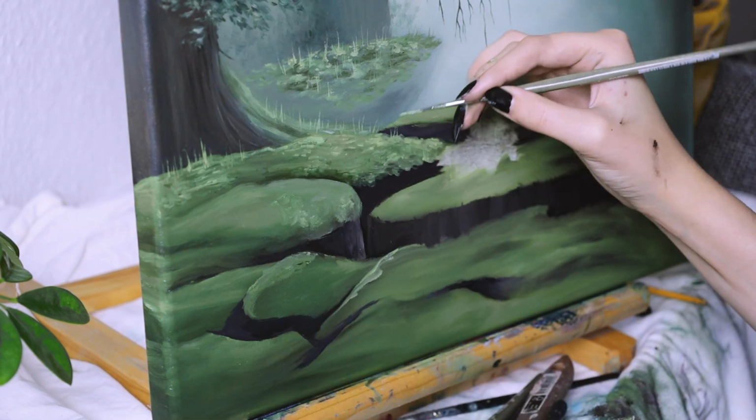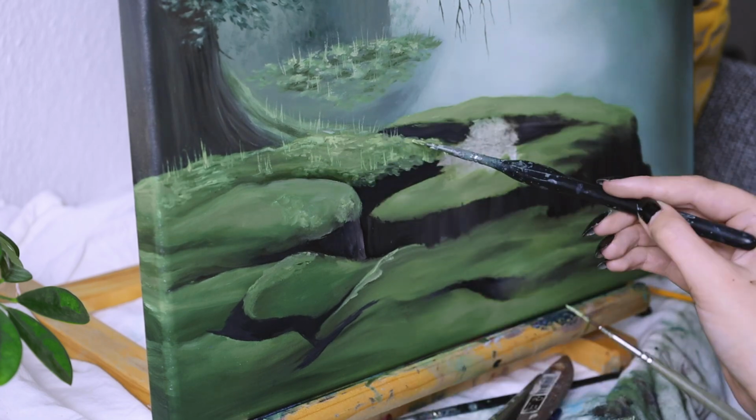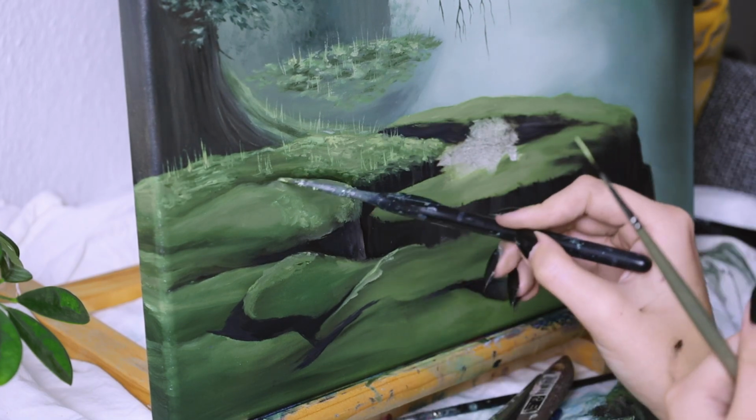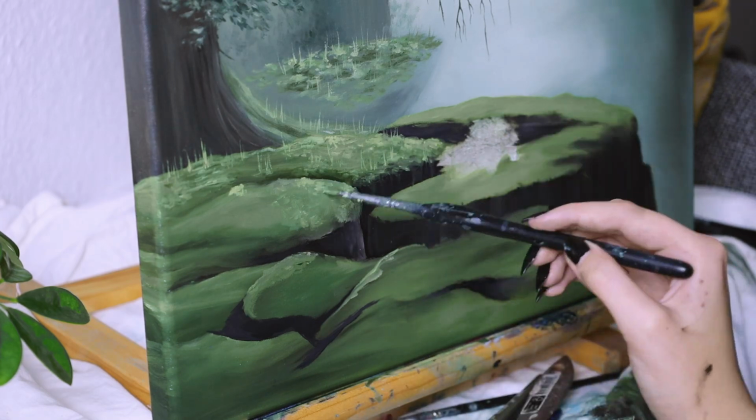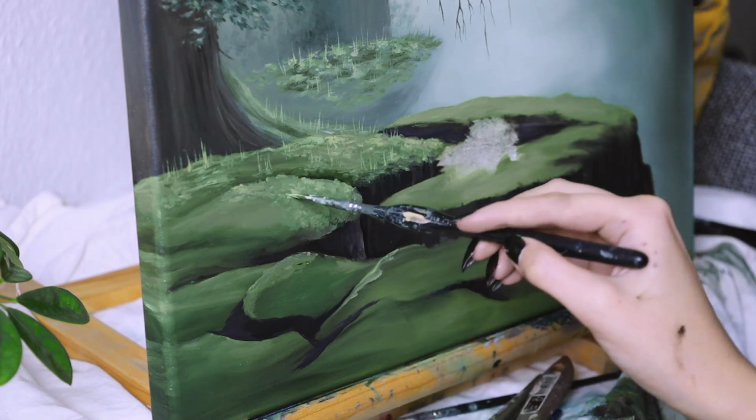Now it's time to add some detail to the moss patches. I really like it when moss gets so thick that other species of plants start growing on top of it or out of it. That's why I added some grass to make it look more alive.